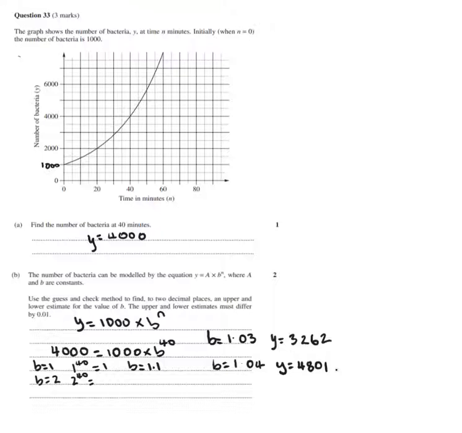Okay. Now, if you wanted to get the accurate answer, very simply, you would say, well, I've got my equation here, which is 1,000 times b to the power of 40 equals 4,000. Now I'm going to remove the 1,000 on this side and move it over to here, so it'll be b to the power of 40 equals 4,000 over 1,000.